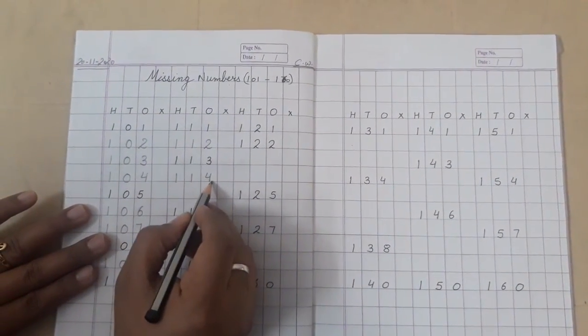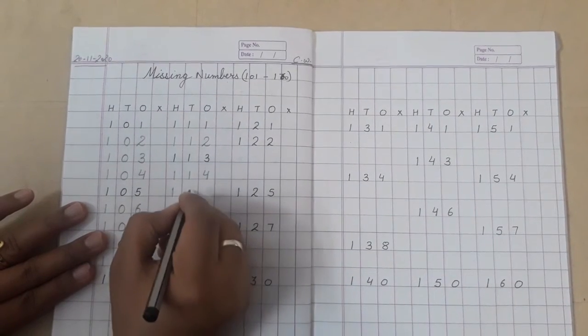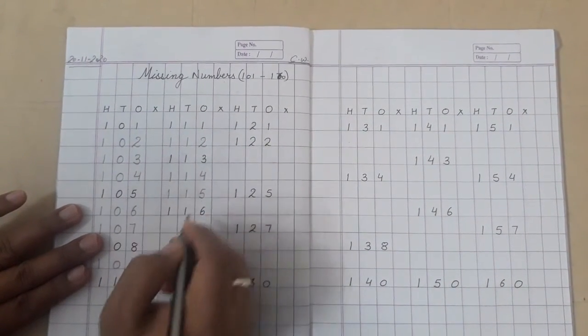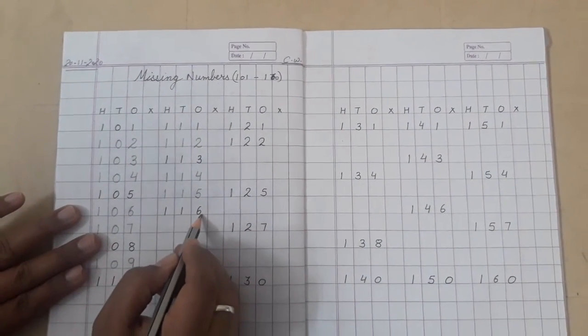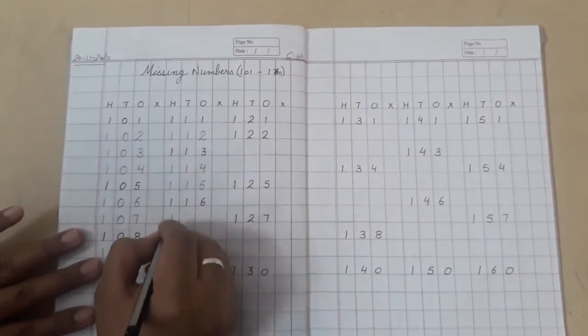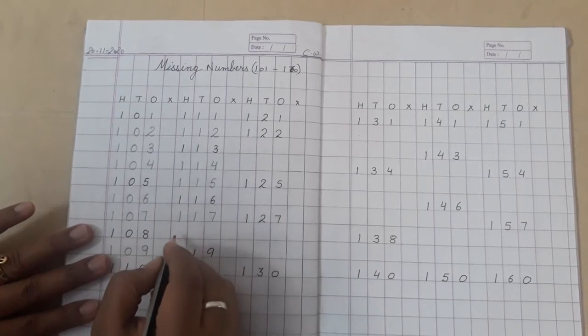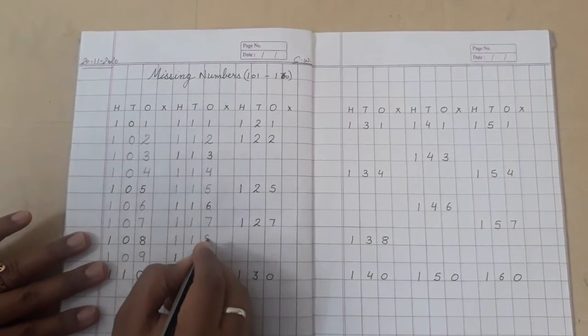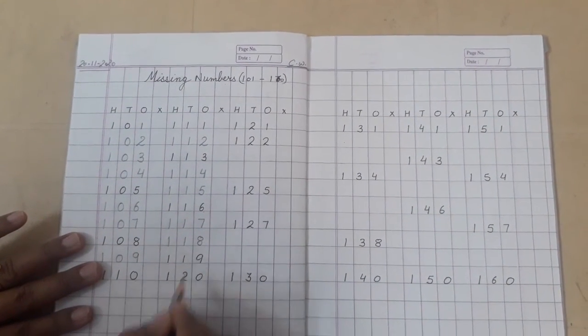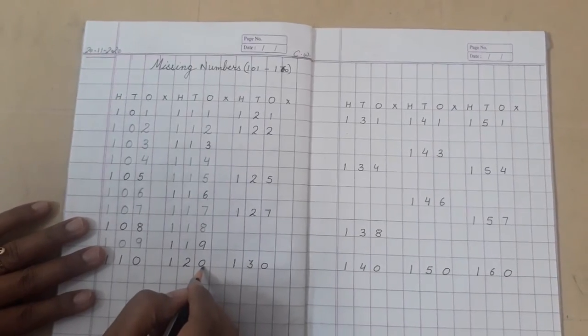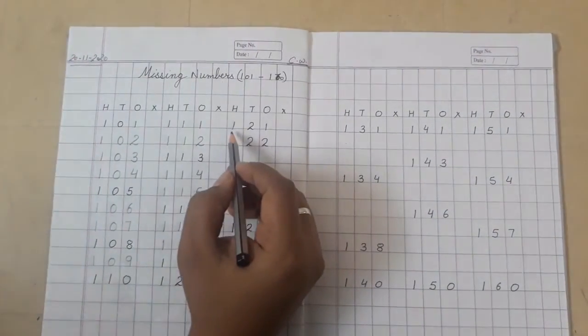So 114, then we have 115, 116, next 117, next will be 118, 119, 120.